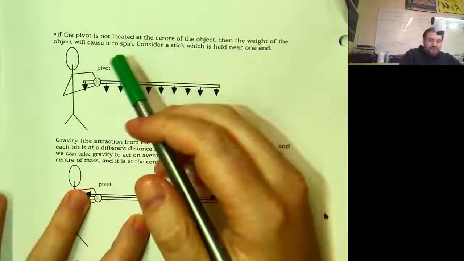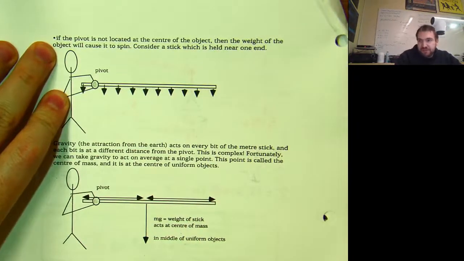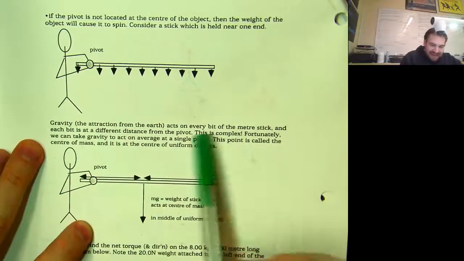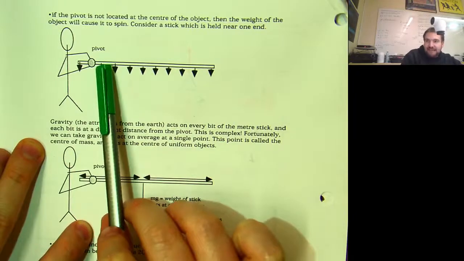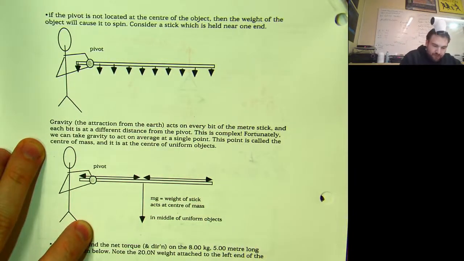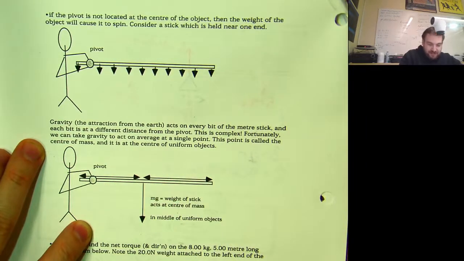Now, if the pivot is not located at the center of an object, then the weight of the object itself is going to cause the object to spin. Gravity, the attraction from the Earth, acts on every bit of the meter stick. It's acting everywhere downwards, even on this end here. But summing this up would require mathematical skills most of us don't have yet. Basically, we'd have to take the integral, the sum, over the entirety of the object.